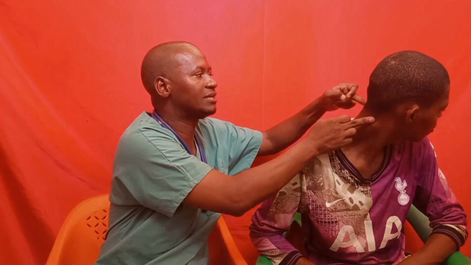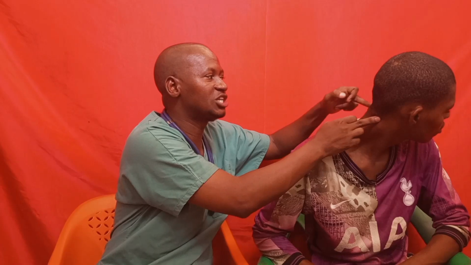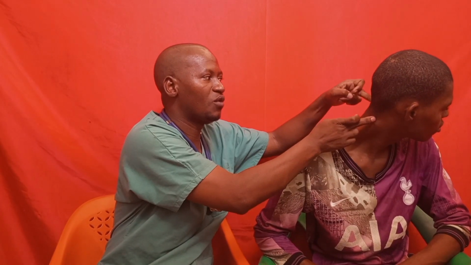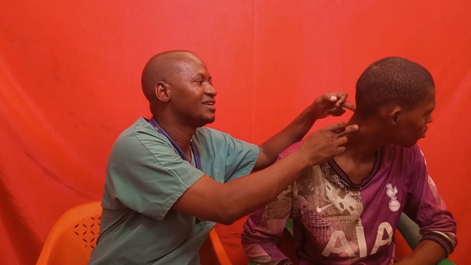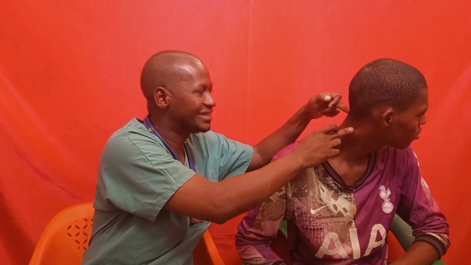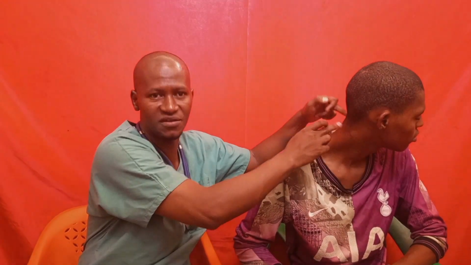So this way you can examine the occipital region, that is the back of the head. This way you can examine if there is lymphadenopathy, that is the presence of tenderness or swelling of the lymph nodes.